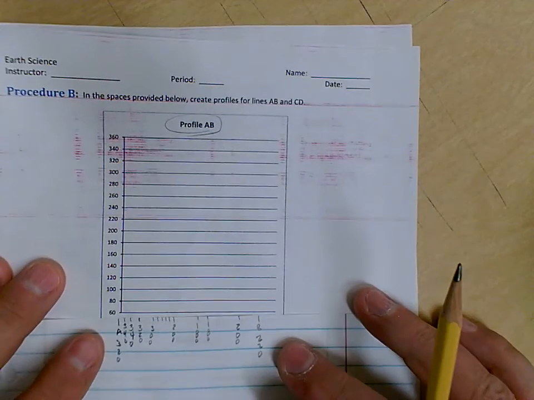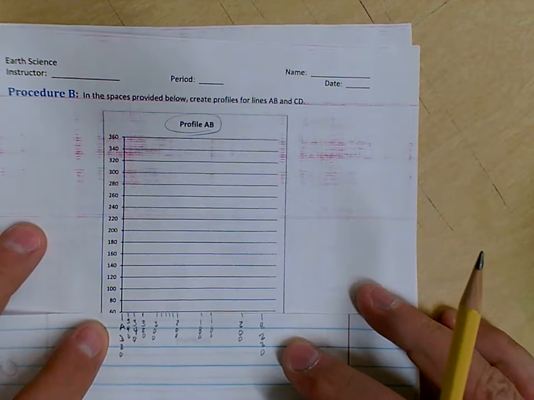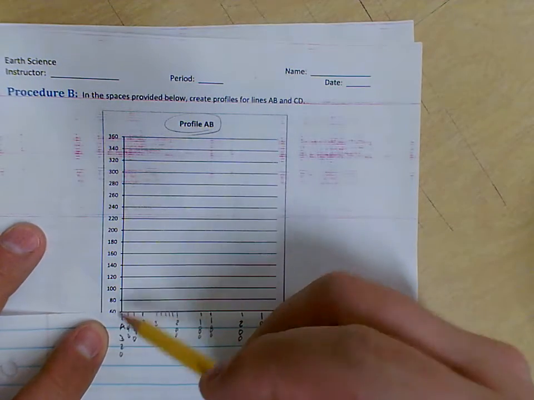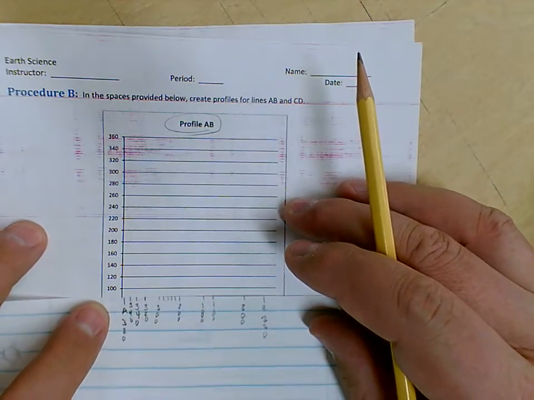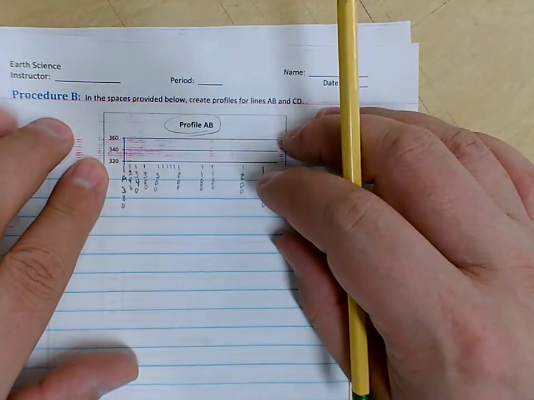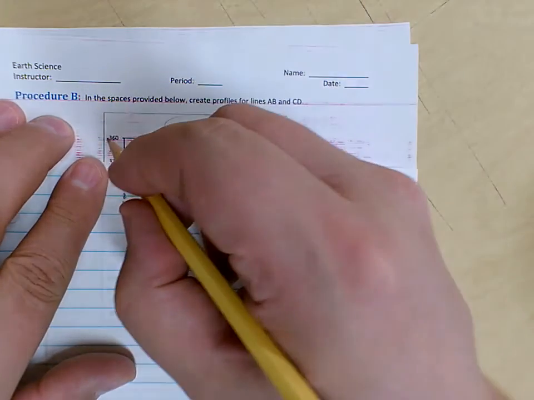I take my scrap paper and I put it at the bottom. And then I'm going to keep the A, the left-hand side, on the elevation line. So I'm going to take that up to 320 here, and I will make a dot.